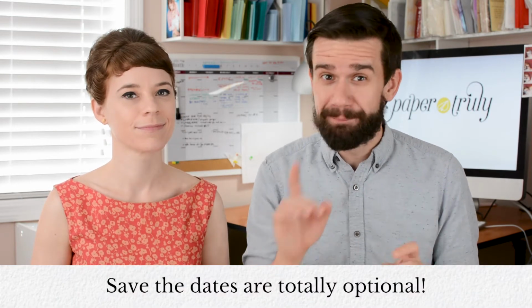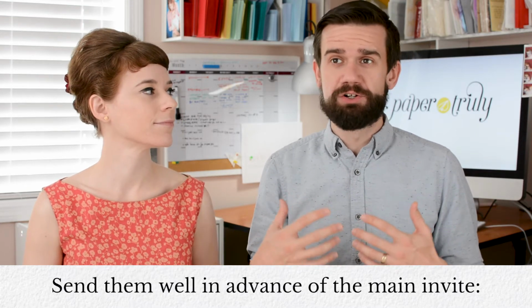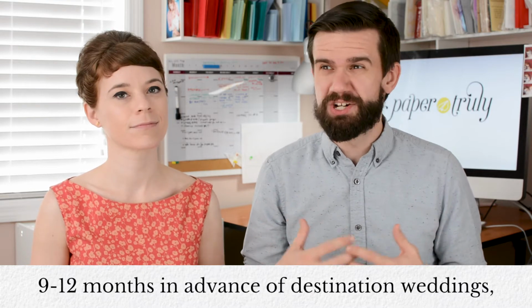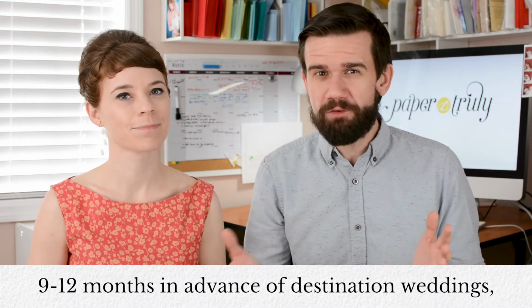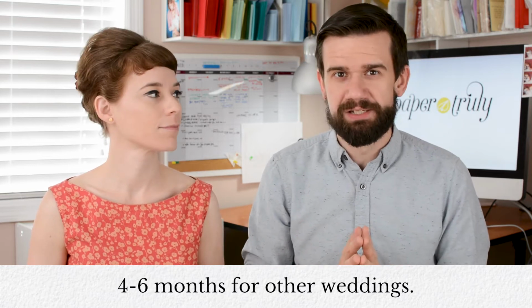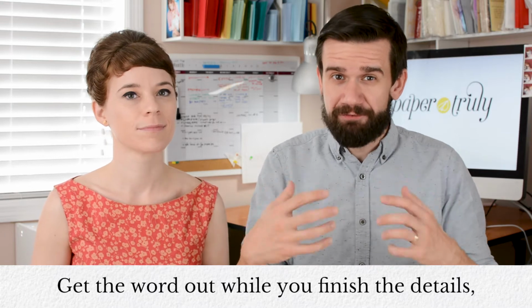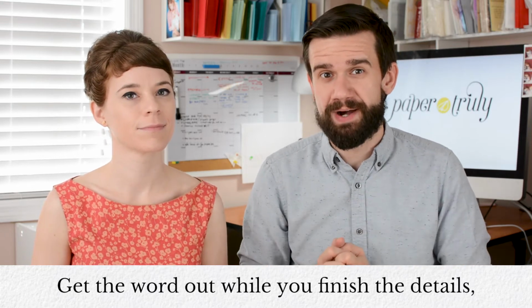Let's start off with a few things that are really important to know about save the dates. First, save the dates are totally optional, but they're super useful. You want to send them out well in advance of the main invitation. If you're doing a destination wedding, that could be as much as 9 to 12 months before, or if your wedding doesn't involve as much travel, 4 to 6 months in advance. They're really useful if you need to get the information out there and maybe don't have every last piece of your wedding details finalized.